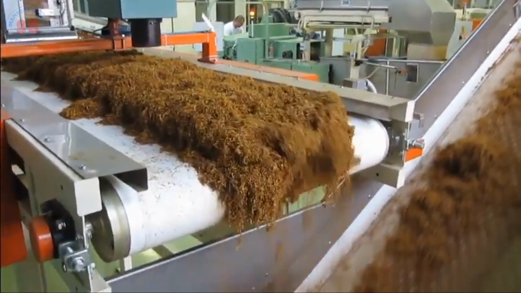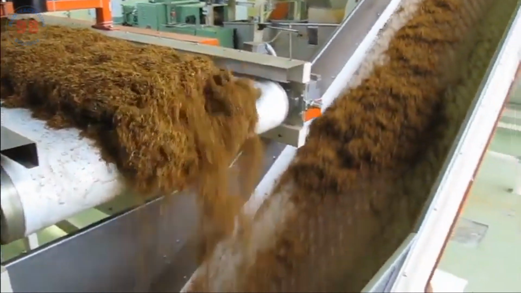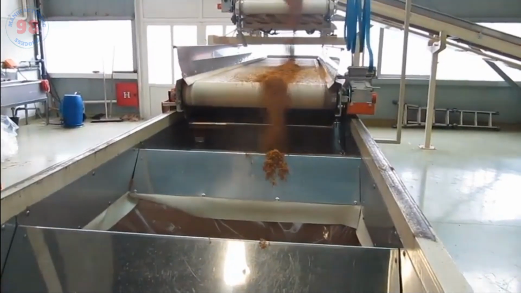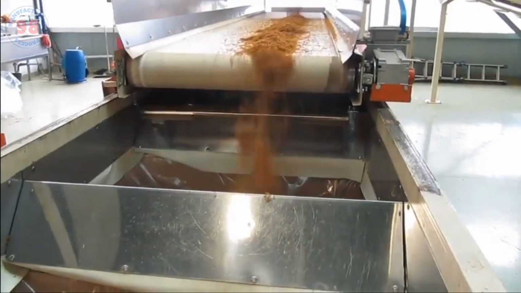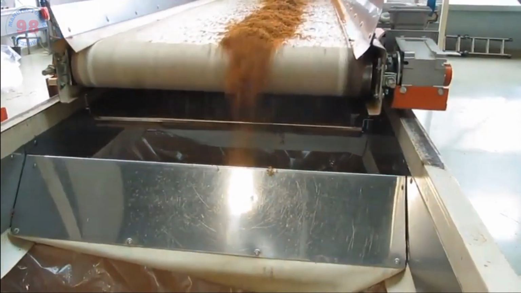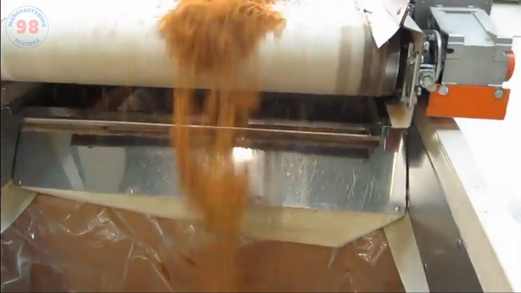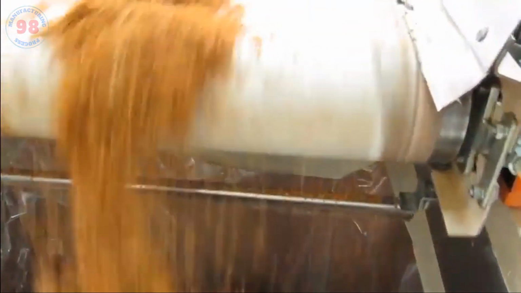Next, the tobacco fibers will be aged in storage under carefully controlled temperature and humidity conditions for a period of 1 to 3 weeks to help the tobacco leaves ferment, thereby creating the characteristic flavor of the tobacco.